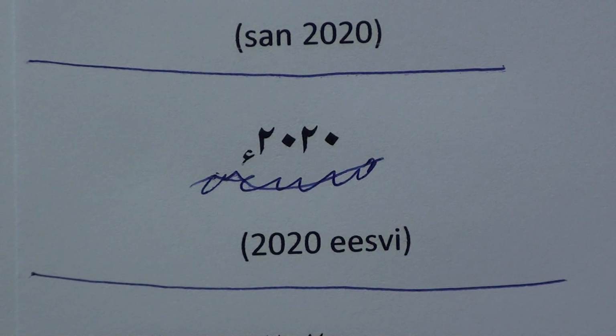Iswi means related to Christ. That is 2020 AD. 2020 Iswi.